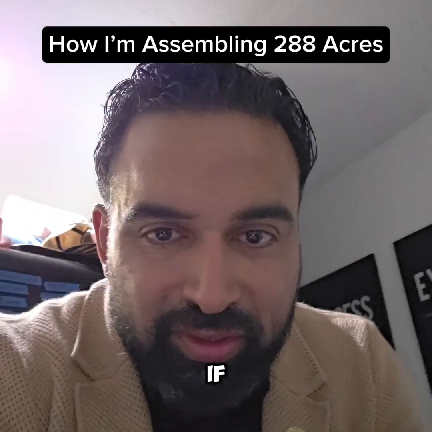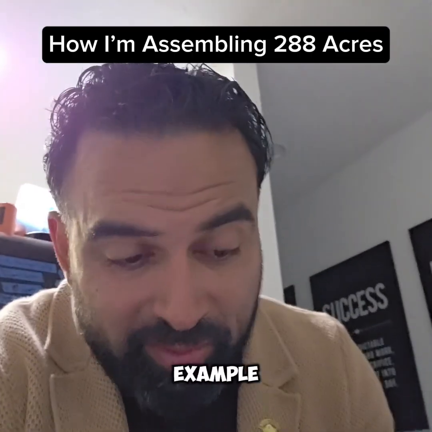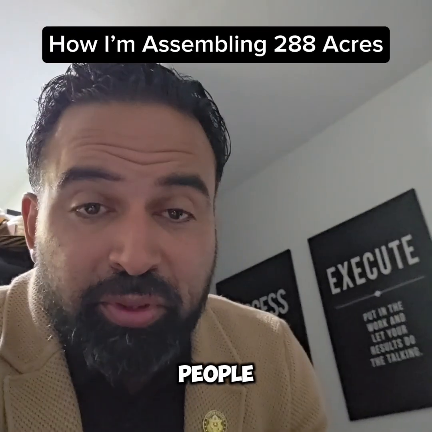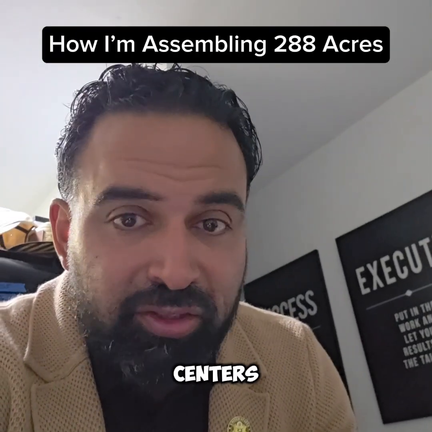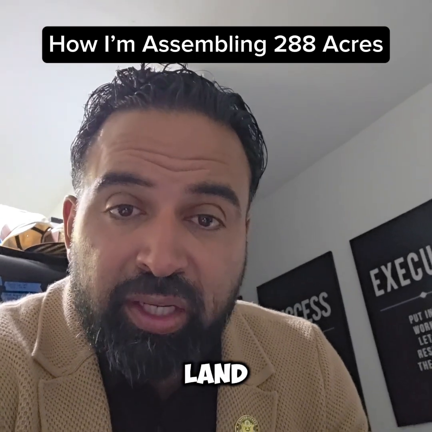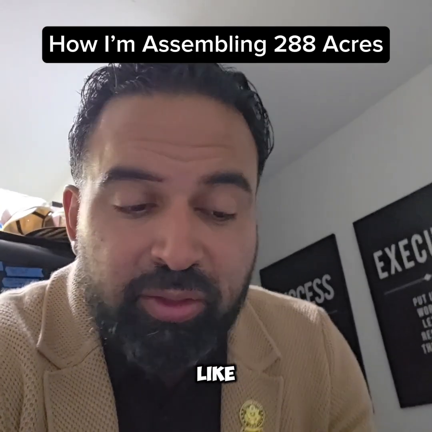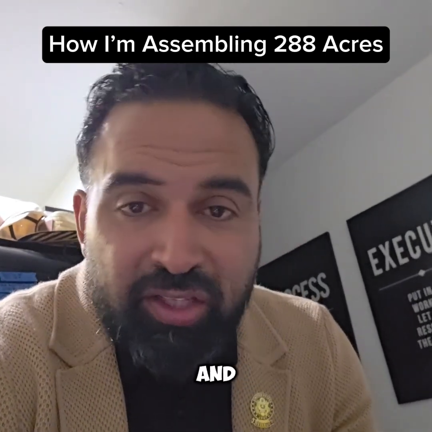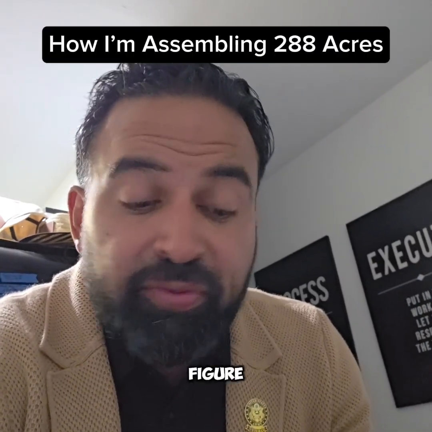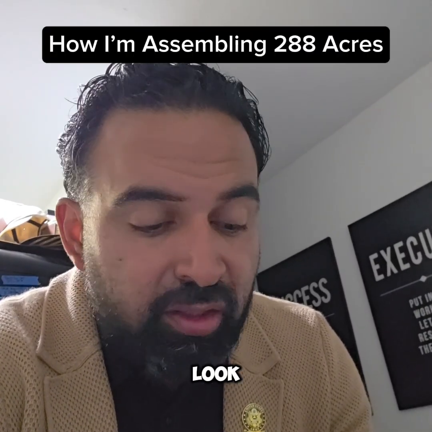Now again, I don't know if this is going to work. I'm just giving you an example of how powerful an assemblage could be, because right now a lot of people need land for data centers and everything else. But you just want to know, okay, if you could move the land and you don't have the upfront cost, what does that look like? Well, that's called an assemblage. And so what you want to do is see what your neighbors want and figure out what that would look like.